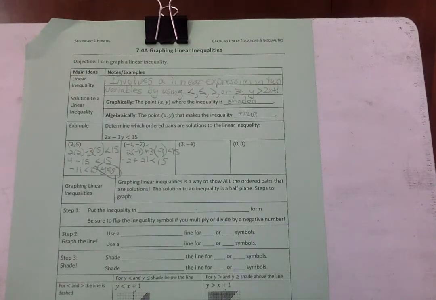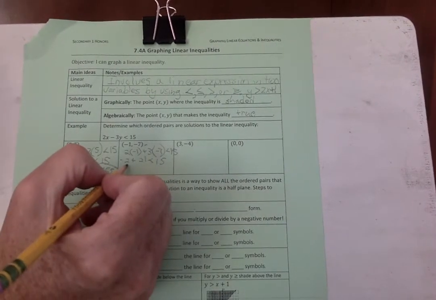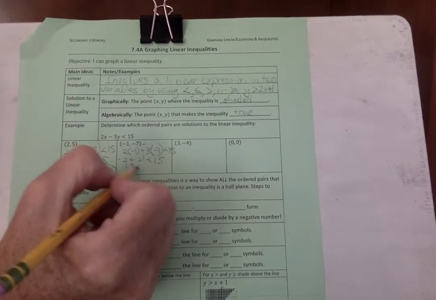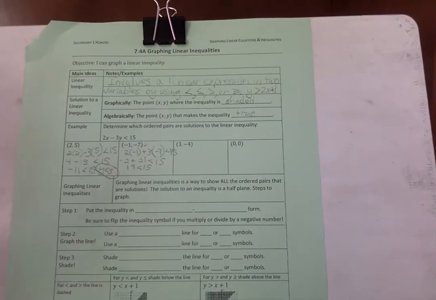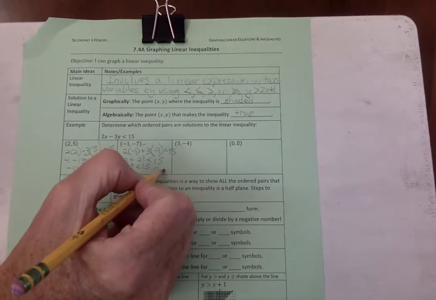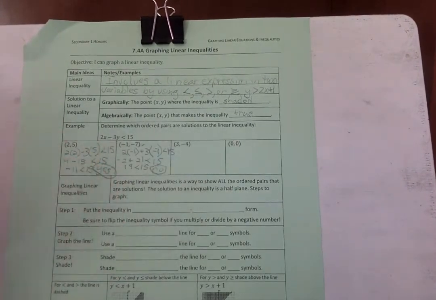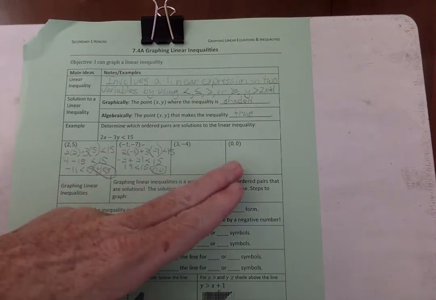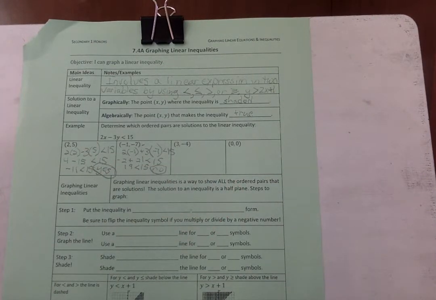So negative 2 plus 21 is 19. Is 19 less than 15? And the answer is no. So if the answer is no, we know that this is not a solution. (Negative 1, negative 7) is not a solution to that inequality. Now, I want you to go ahead and stop the video and do the next 2 points, and then start it back up and we'll go on.